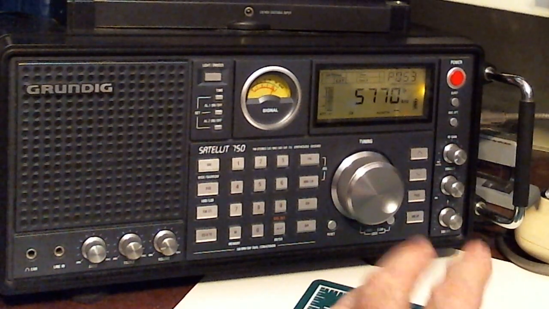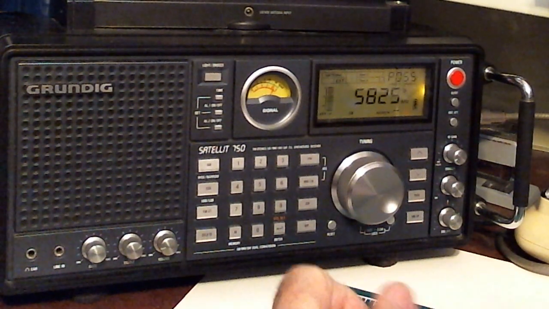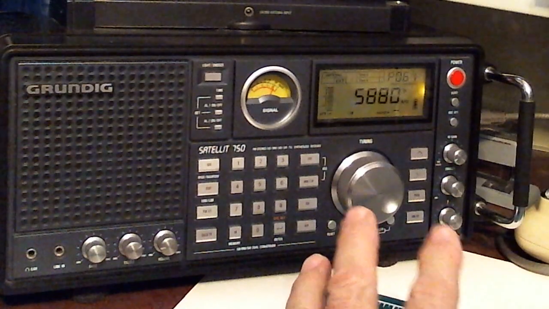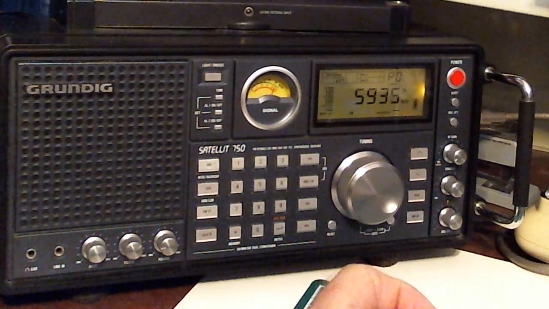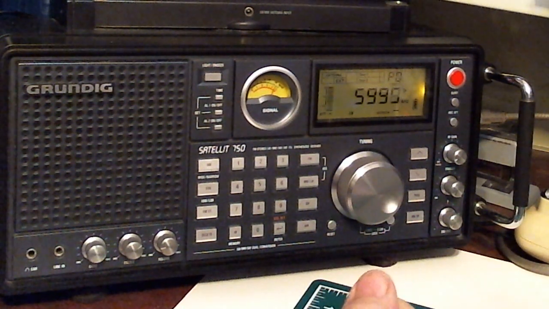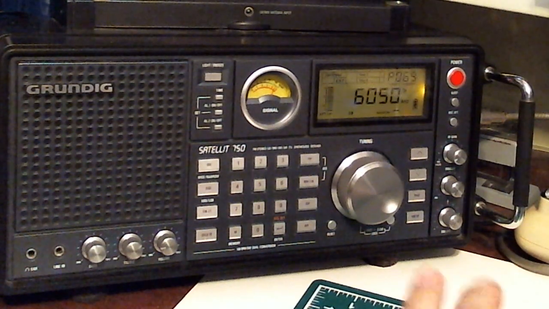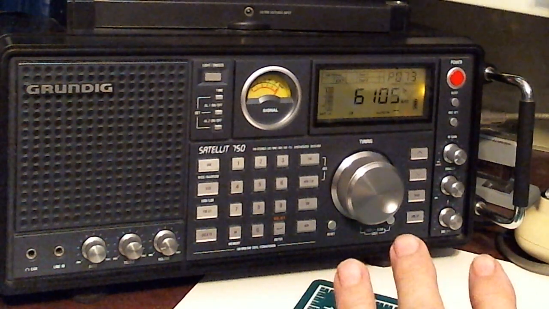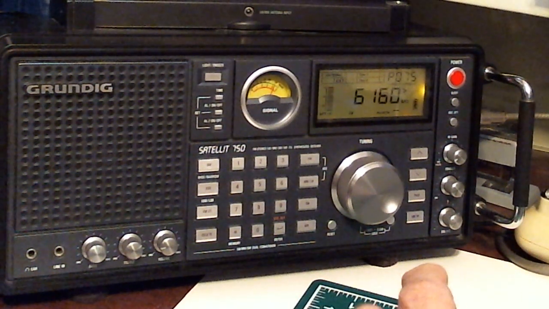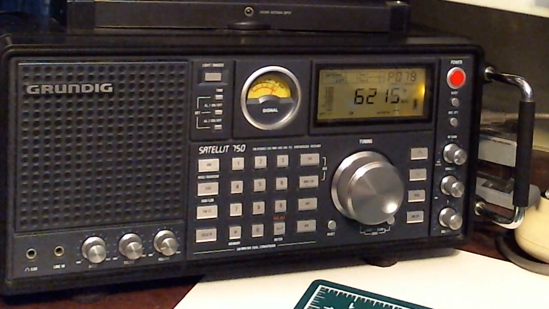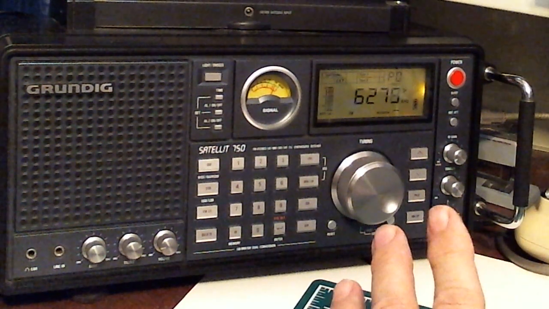Now, the advantage is you don't have to manually go look for things. Plus, it will find things that you don't necessarily know are out there. And that's what it's doing right now. The disadvantage is it will skip over weak signals.